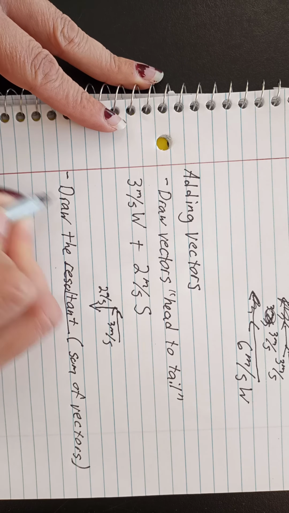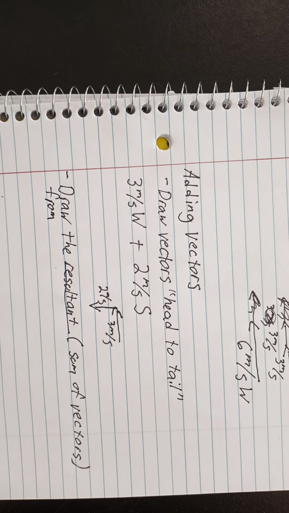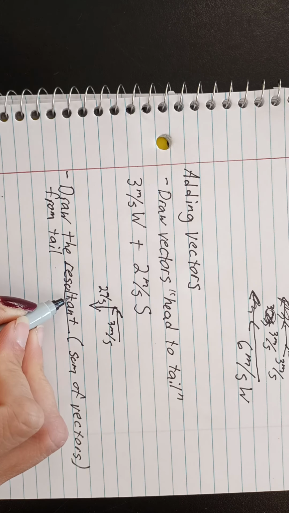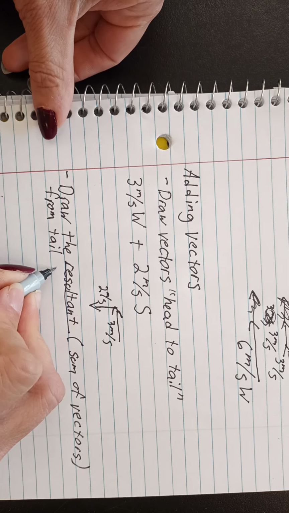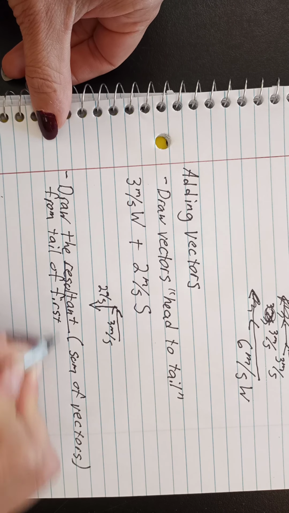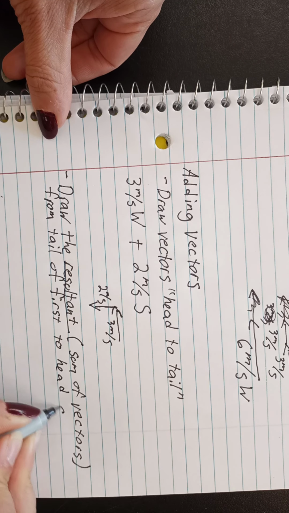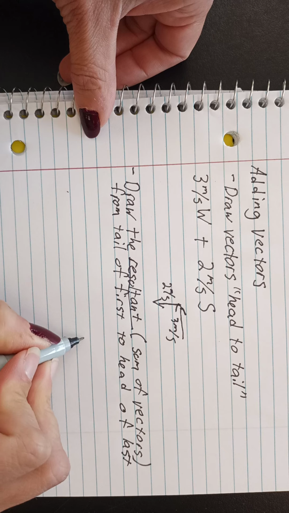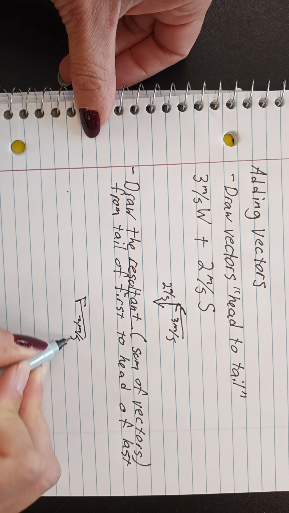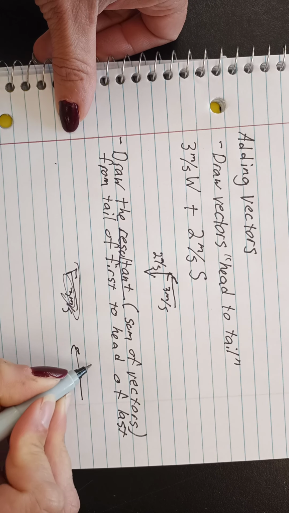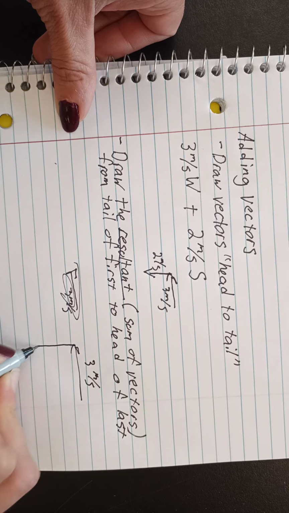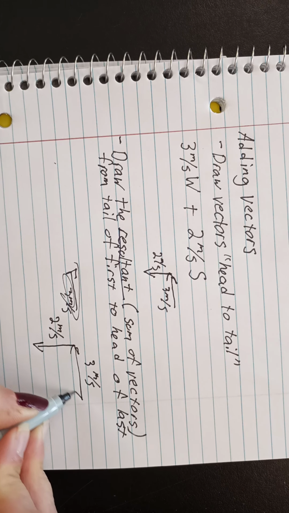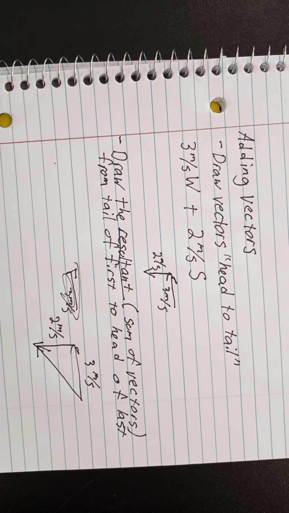Okay, we're going to draw the resultant from the tail of the first to the head of the last. And remember that the resultant here is going to be a vector also, so it still needs to be an arrow, not just a line. So when we do this, similar to here, but I kind of made it messy, we had 3 meters per second here, 2 meters per second there. My resultant is going to go from here to here. But it's an arrow, right? So it's got to be like that.